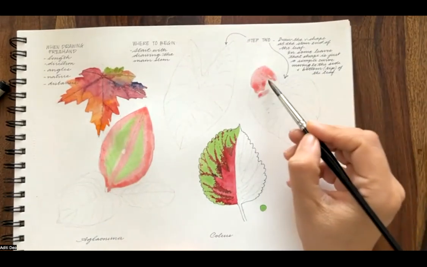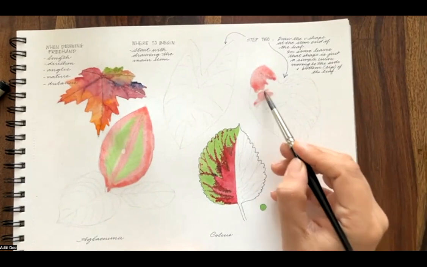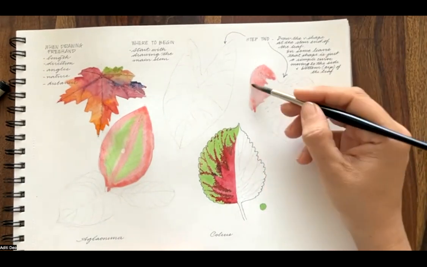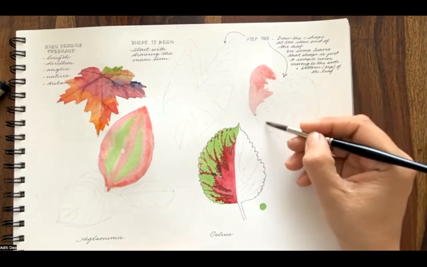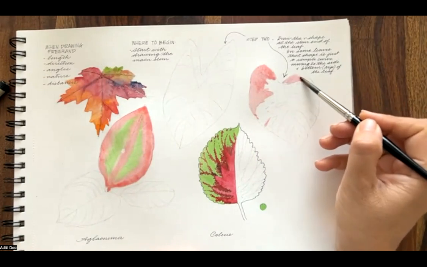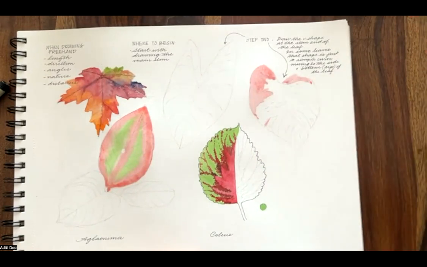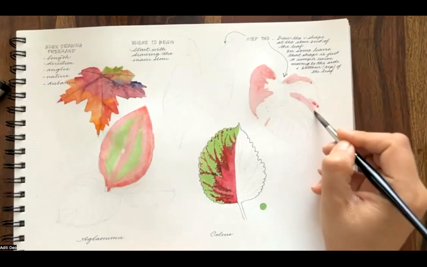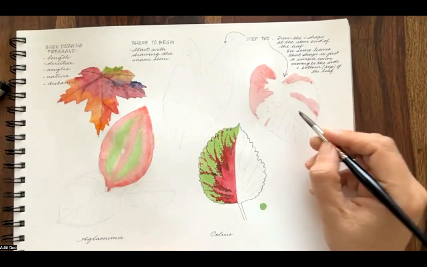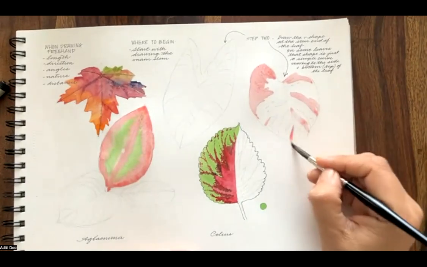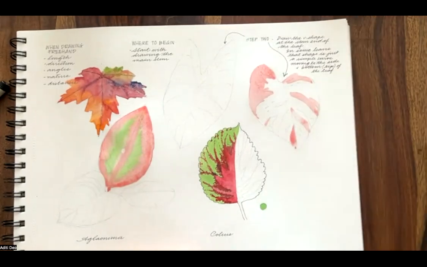I'm using the same shade for painting the last leaf. And if you do this, sorry? Are they all light crimson? I can't hear you, Ritu. I said, is it crimson only but a lighter shade? No, it's crimson with a little bit of orange.